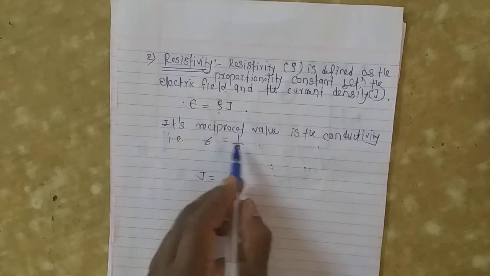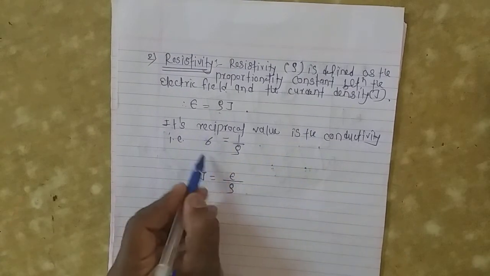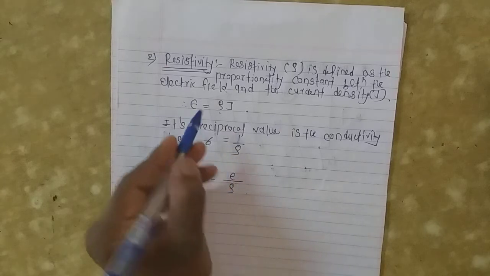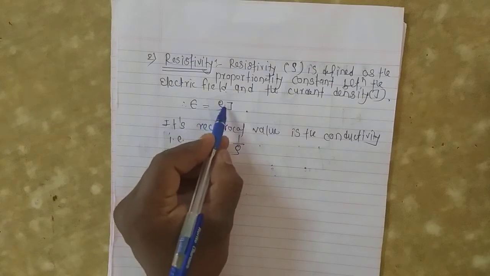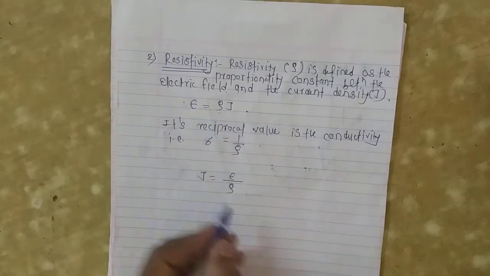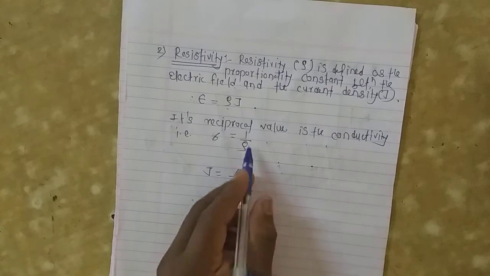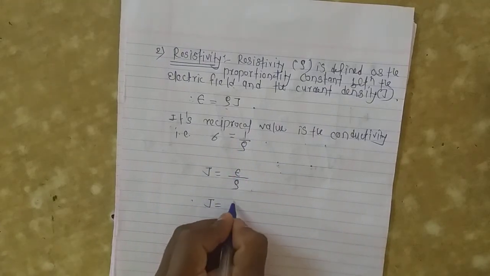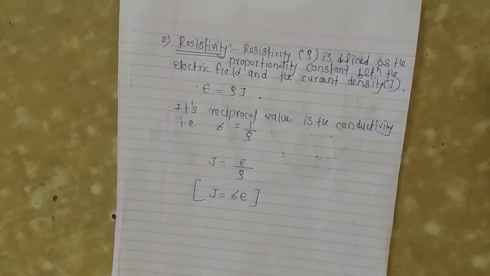The reciprocal value is the conductivity, denoted by sigma, and sigma is equal to 1 upon rho. But we took the example epsilon is equal to rho into J, so the value of J is epsilon divided by rho. But 1 upon rho is equal to sigma, which means J is equal to sigma into epsilon.